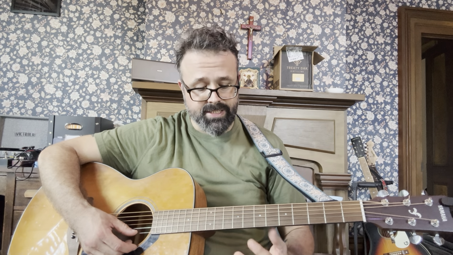So when you're playing slide in open D, for the most part, you are on this string, the high E string, which in that case is a high D string. And there's not really as much you can do with the F sharp there.